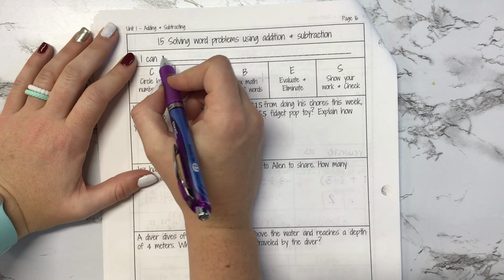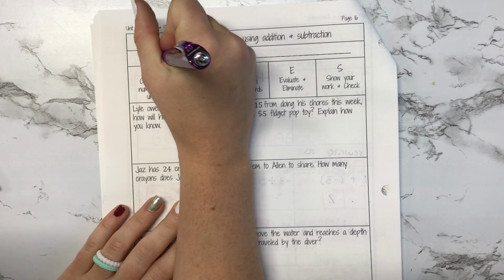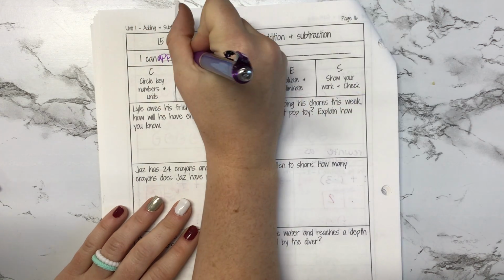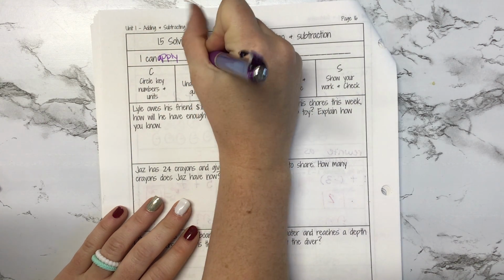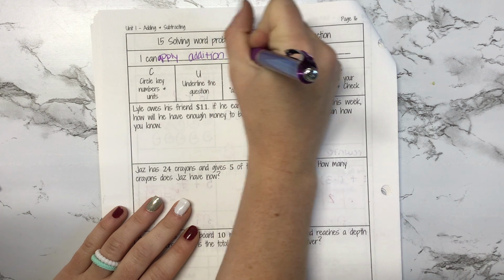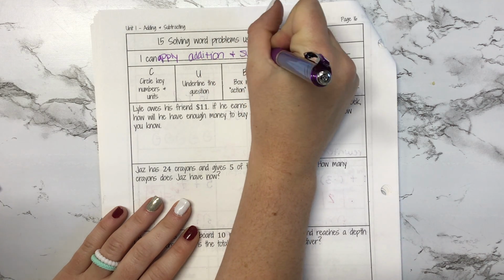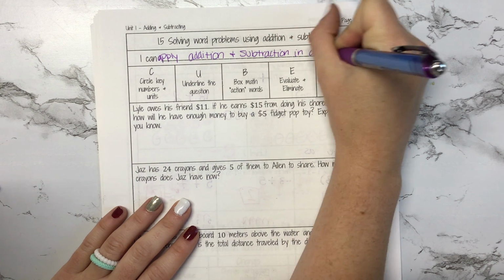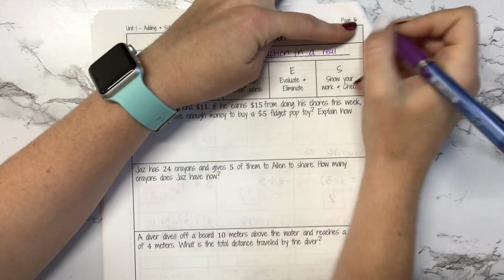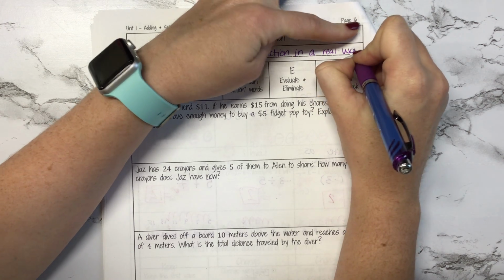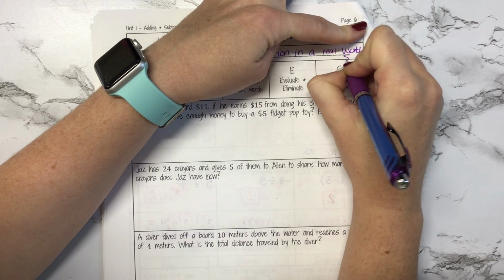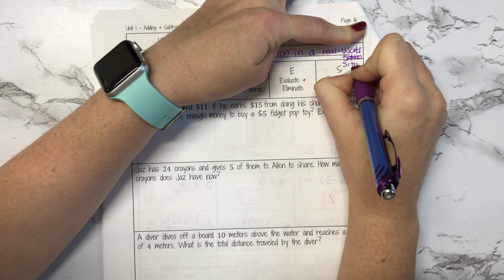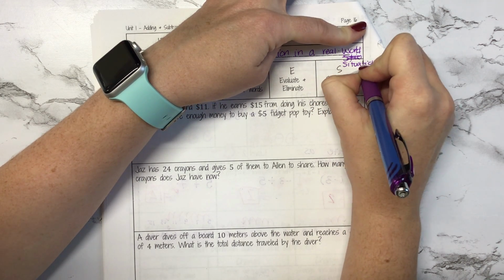So it says, I can apply addition and subtraction in a real, oh no, I ran out of room, world situation. There we go.